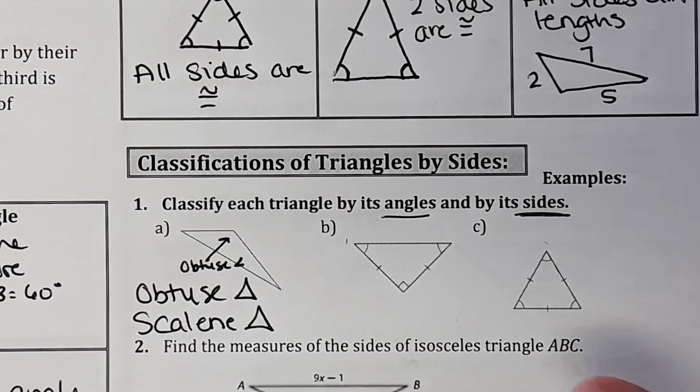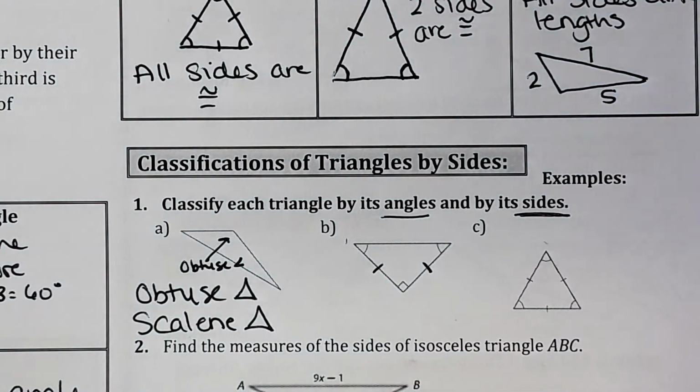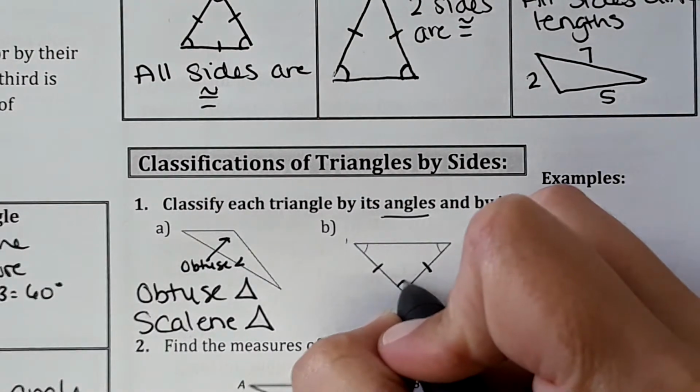And then for B, we have two sides the same length, so I'm automatically thinking isosceles. Also, I have this 90-degree angle.